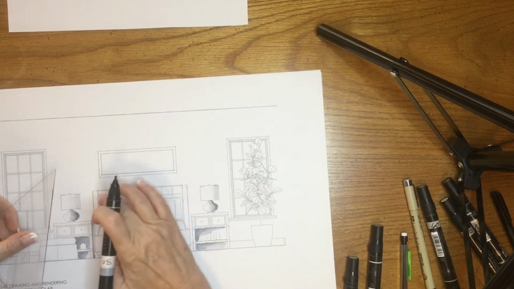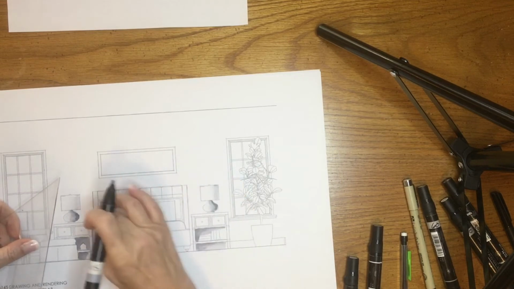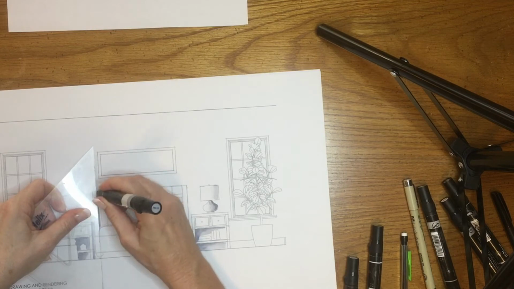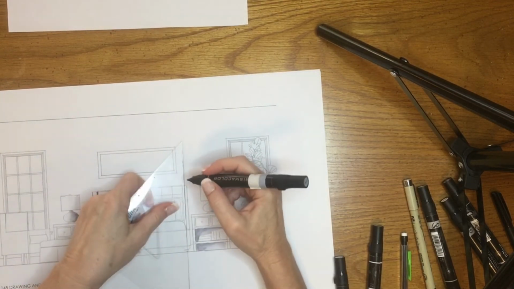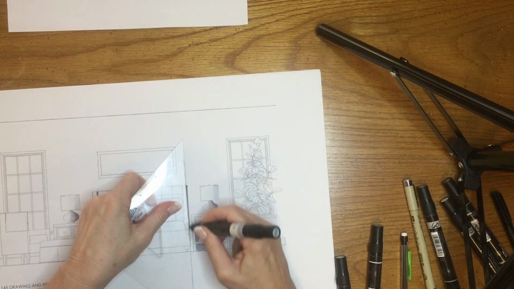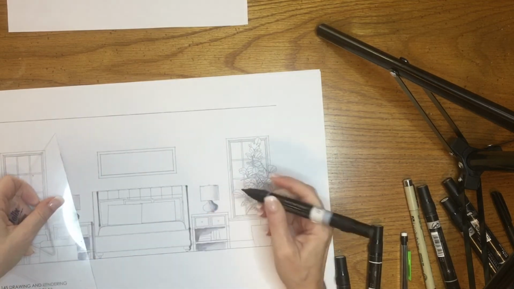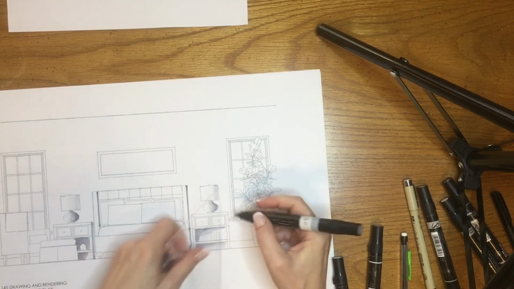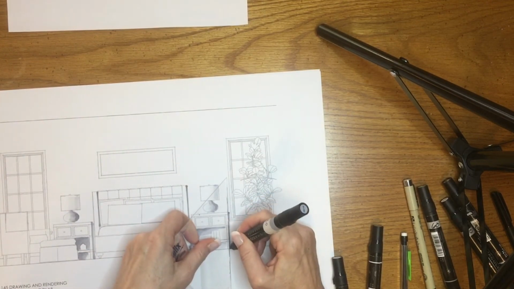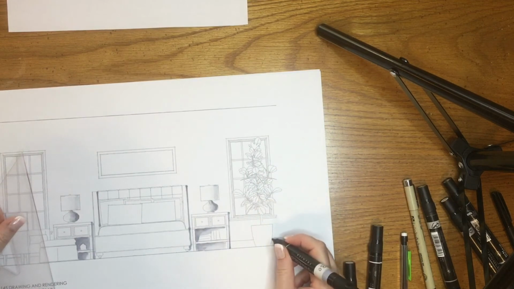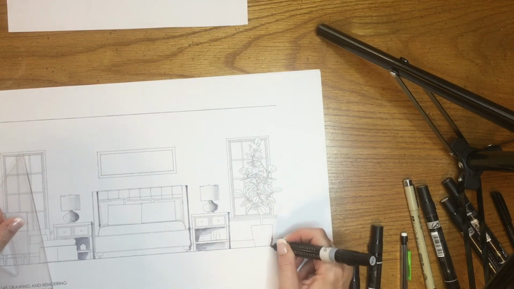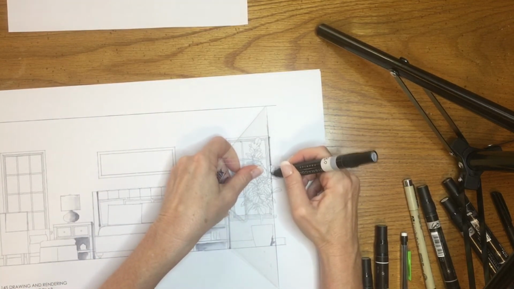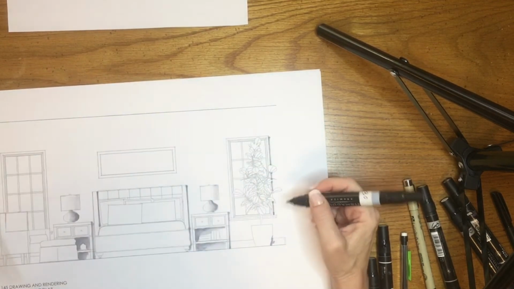If this was an upholstered headboard and these were wings that came forward, there's going to be a bit of a shadow on that side of the wing and this side of the wing. This side of the nightstand. Even the casing on the window.